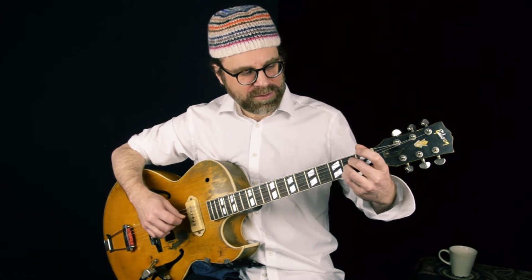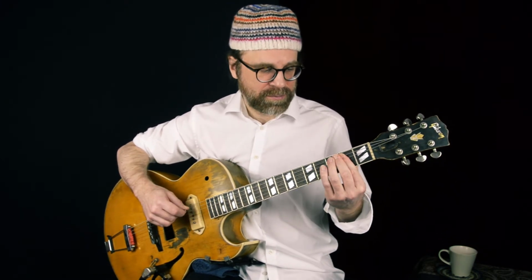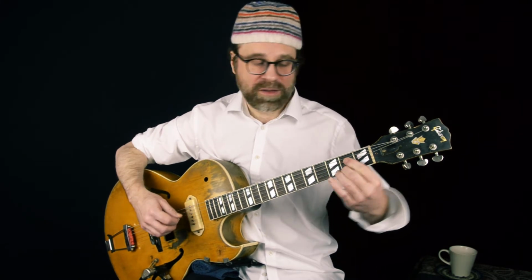So A major is my subdominant triad, but I have B, my dominant root, in the bass. So this chord is like a B7 sus with an added 9 in this case.